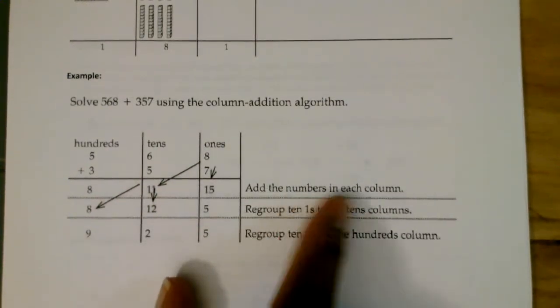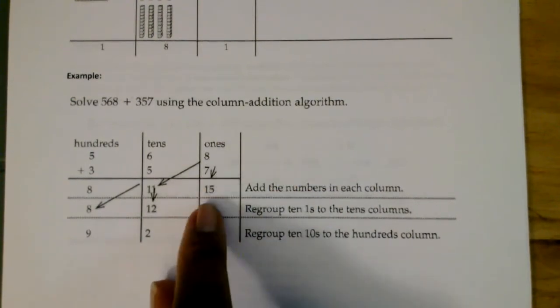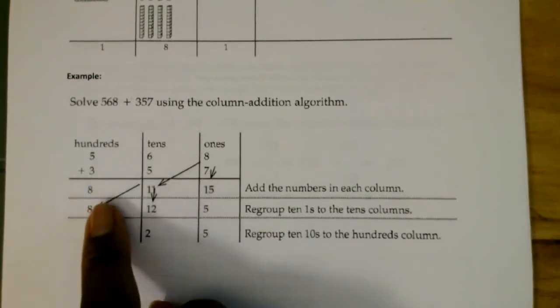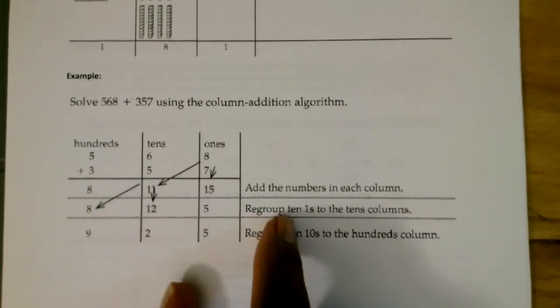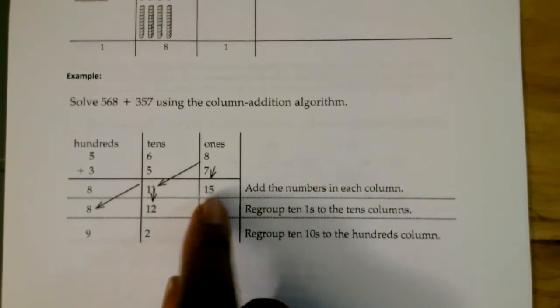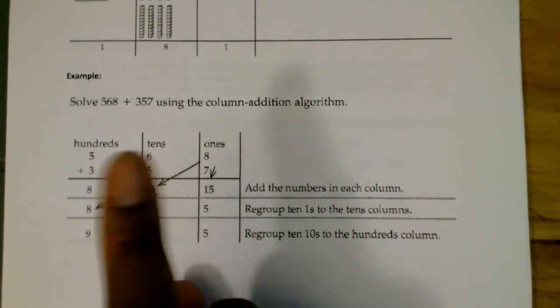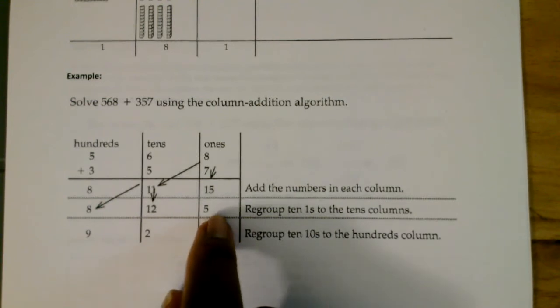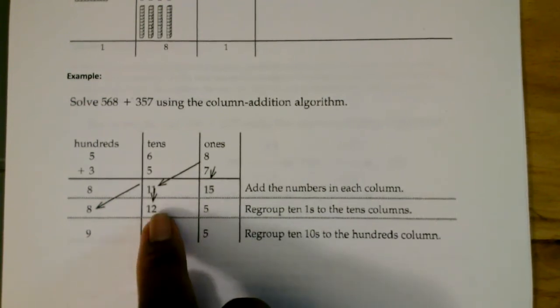And then you're going to add the numbers in each column, like 8 plus 7, that's 15. 6 plus 5 is 11, 5 plus 3 will be 8. And then you're going to regroup the 10 ones to the tens column. In this case here, I'm going to regroup by subtracting 10 in the ones column. And then since 10 ones make up a 10, I can add that 1 to the 11 to get 12. So I'll be left with 5 ones and now 12 tens.